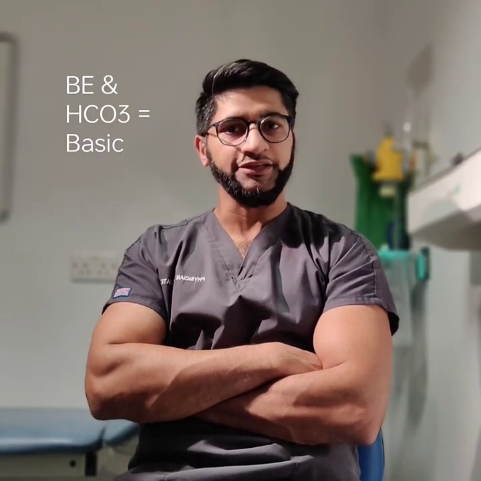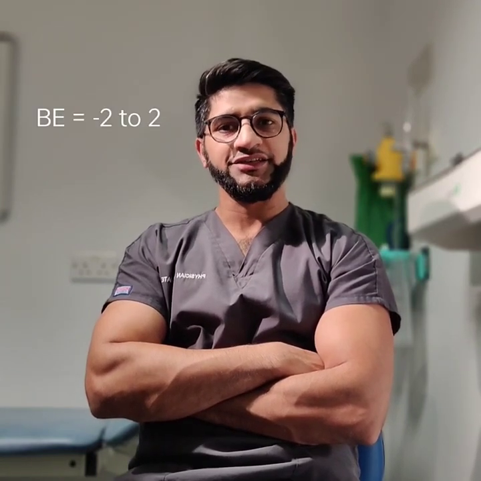Now moving on to the metabolic aspects. So the metabolic elements, we'll have a look at base excess and carbonate ions. Now both of these are basic. So the normal range for your base excess is -2 to +2. And your normal range for your carbonate ions is from 22.0 to 28.0. Again, give or take depending on the references and as per trust policy. As I said, both of these are basic.